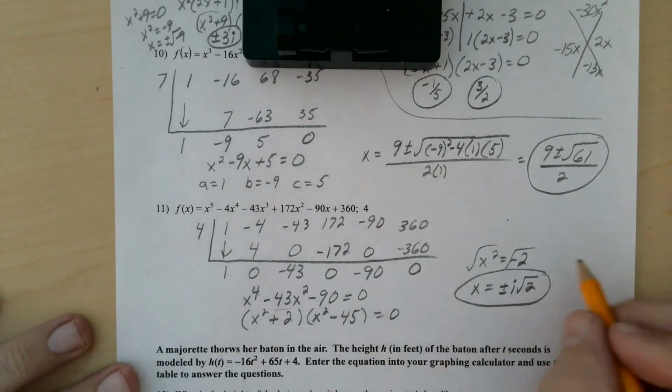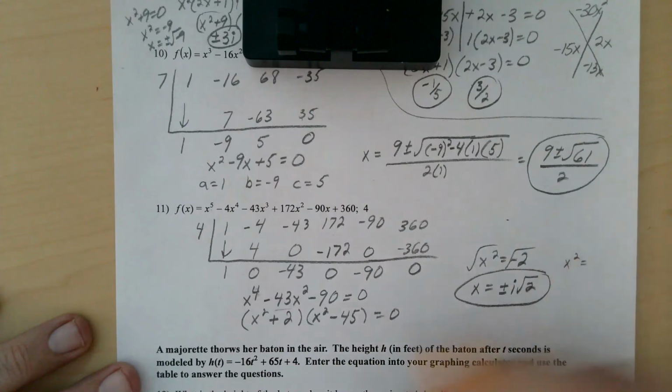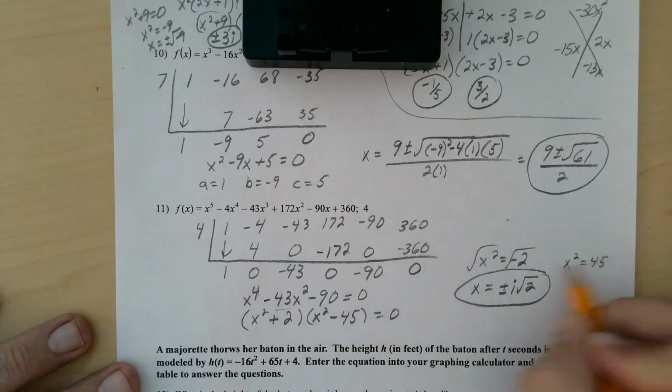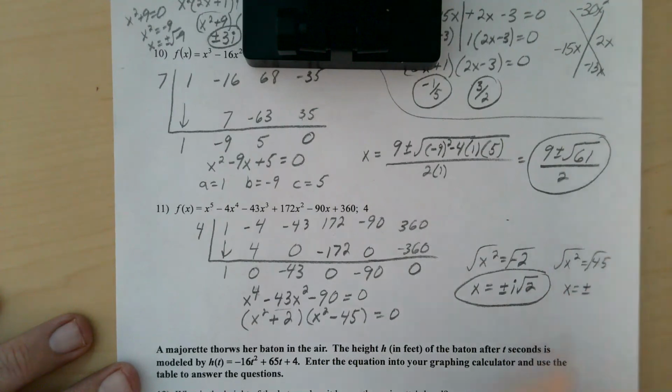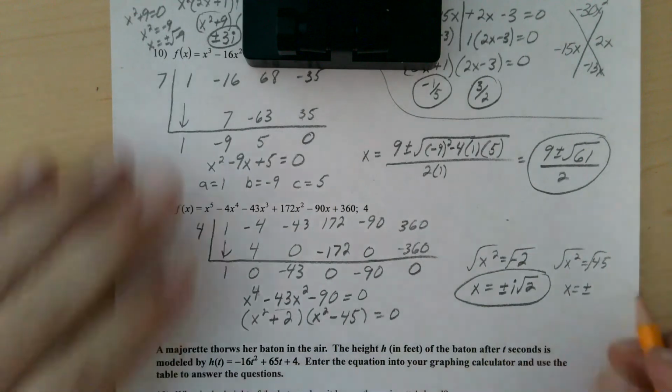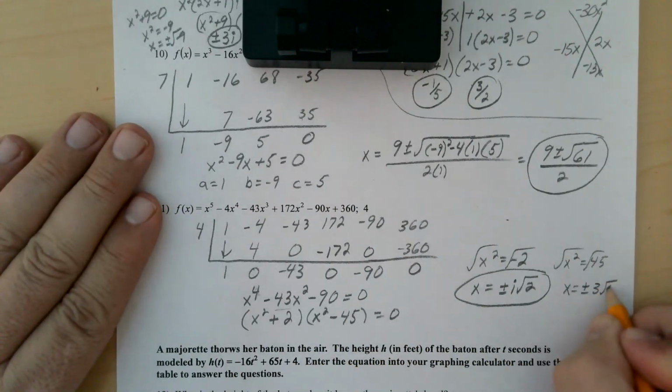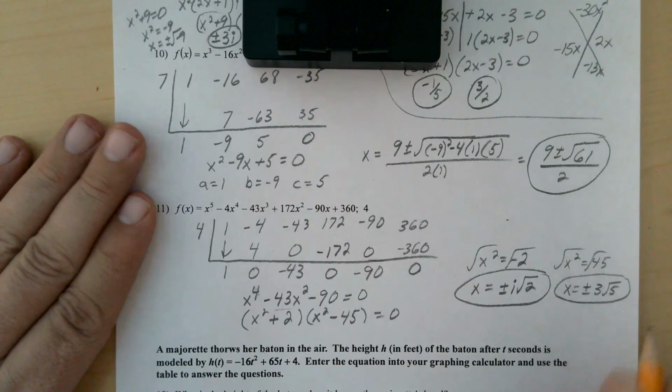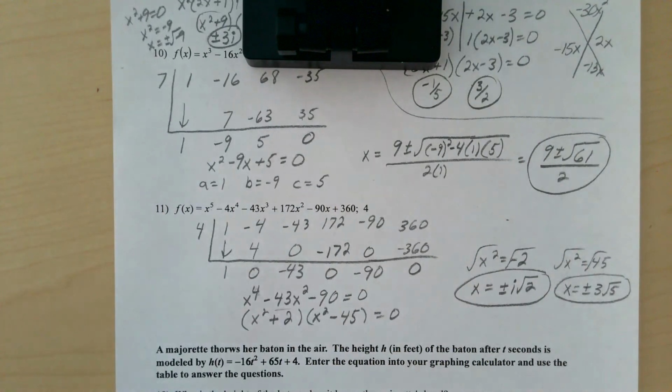For this one, I'm going to end up adding a 45, and then I'm going to take the square root, and I would want you to clean it up. Okay, I'm hoping that you know that 45 is 9 times 5. Square root of 9 is a 3. Okay, so that's where I get 3 root 5 and negative 3 root 5.